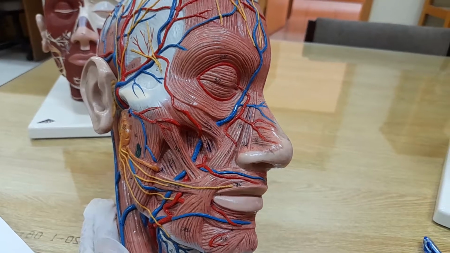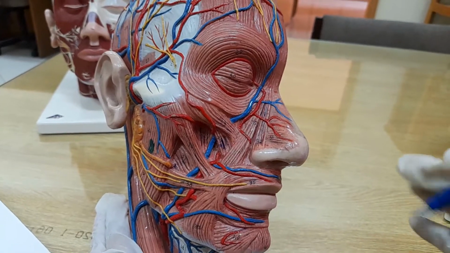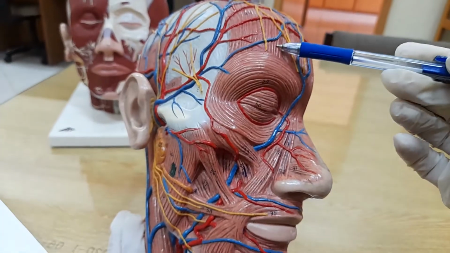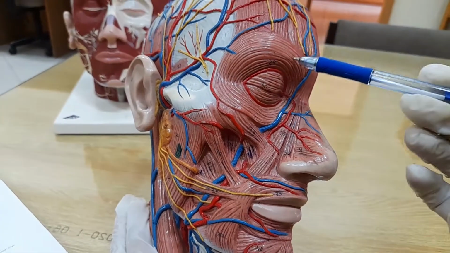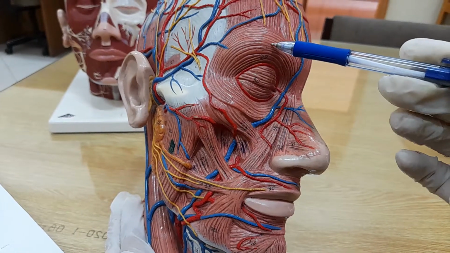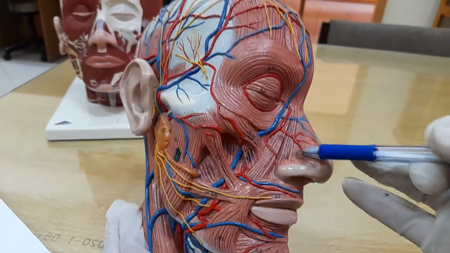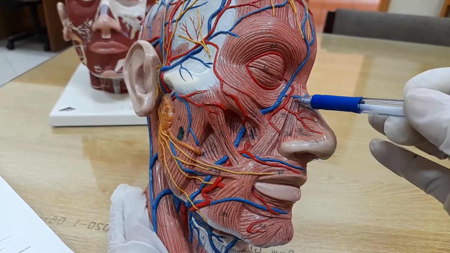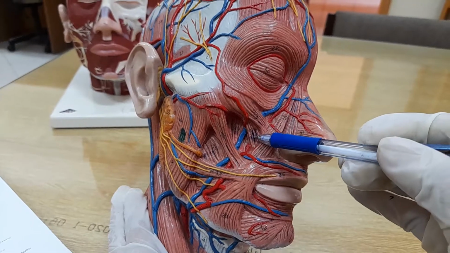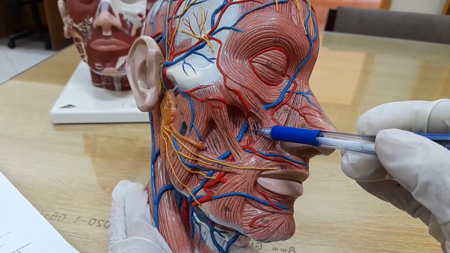Alright, if we talk about the muscles that we can see here, as we said before, this is the frontal belly of the occipitofrontalis. This is the orbicularis oculi with its orbital and palpebral part. This is the nasalis muscle. This is the levator labii superioris alaeque nasi. This deeper muscle is levator labii superioris.